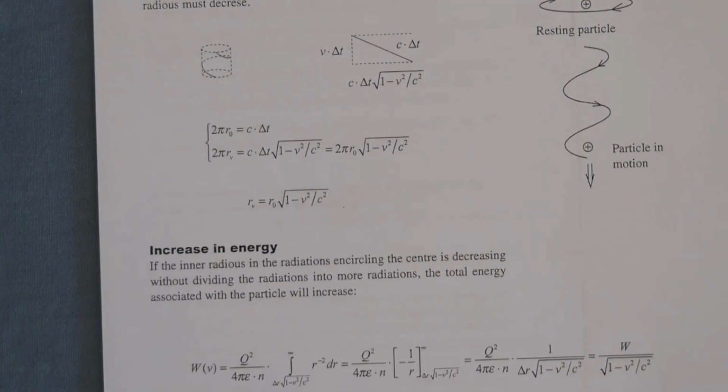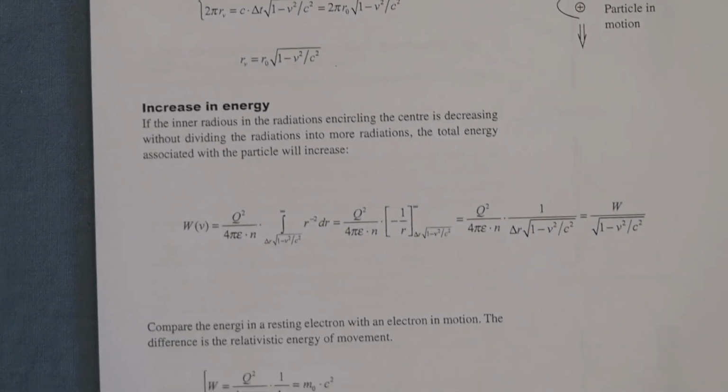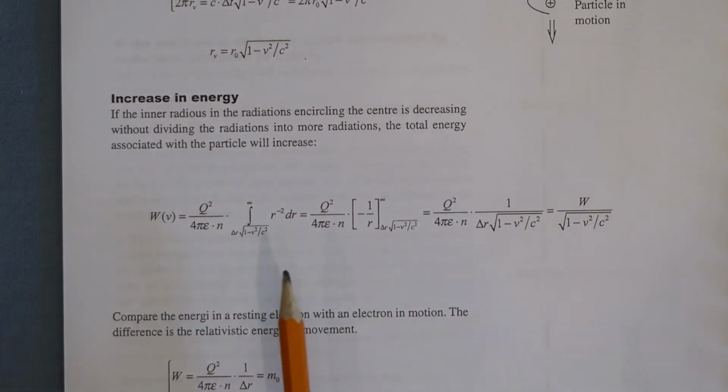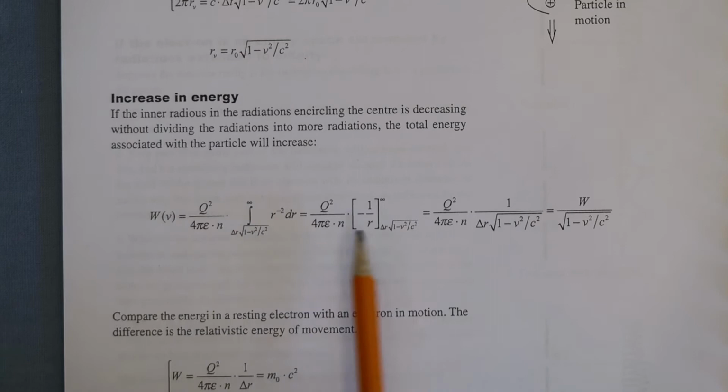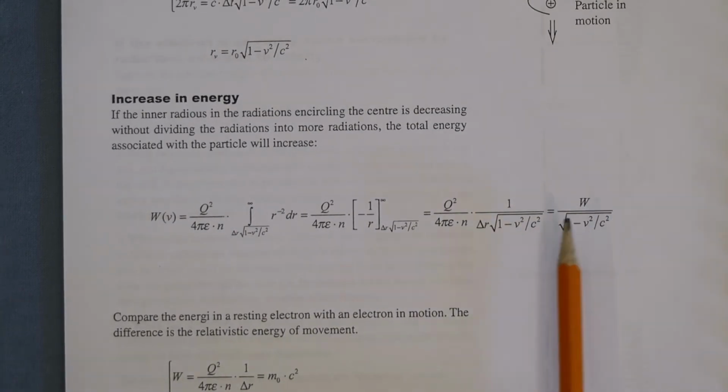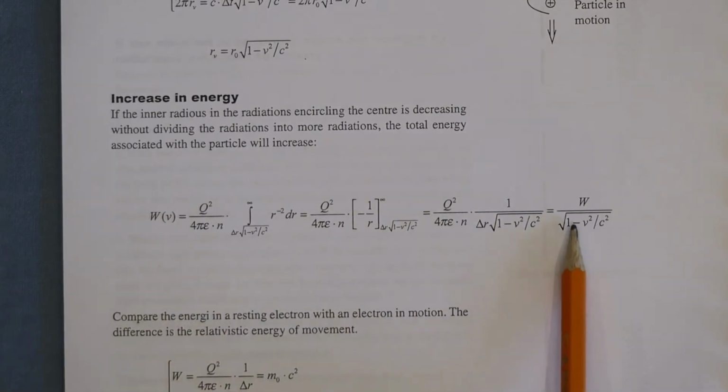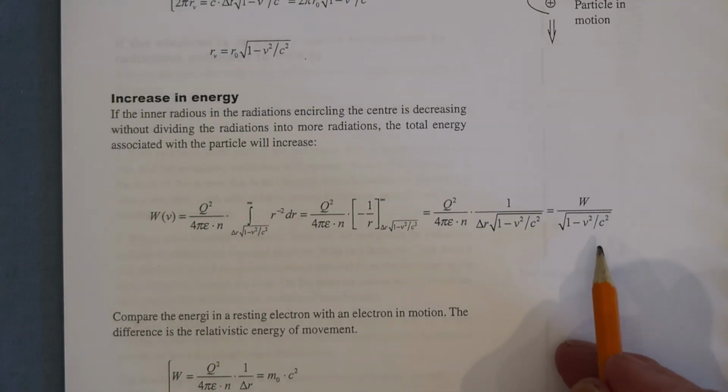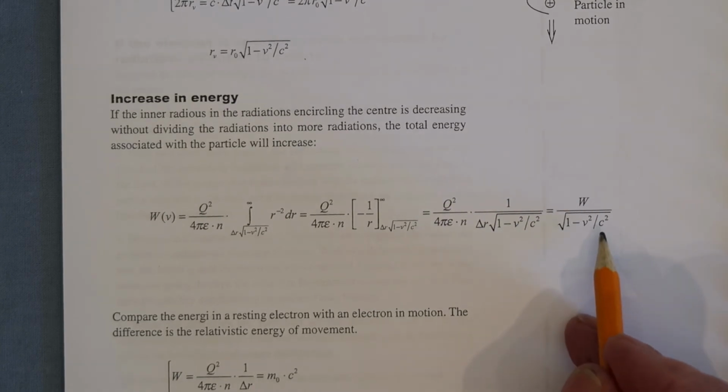And if we integrate the energy in the electron when we decrease the radius, we can see that the extra energy in this inner part is exactly the energy of movement.